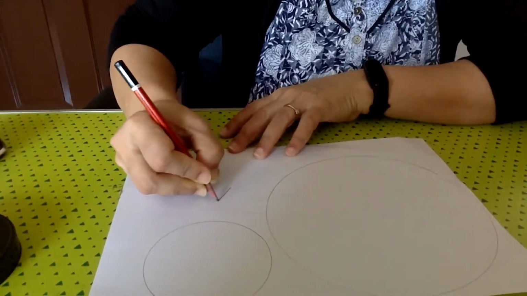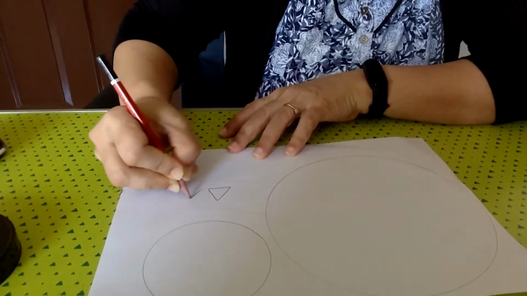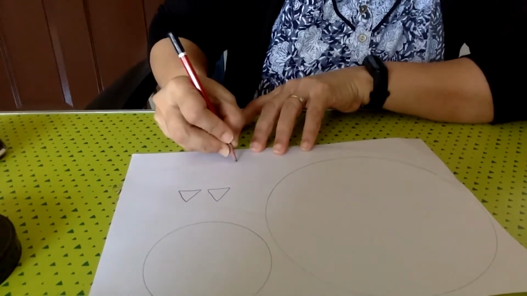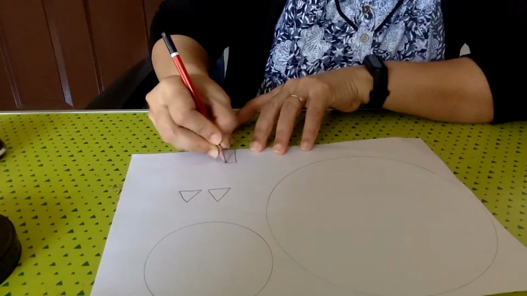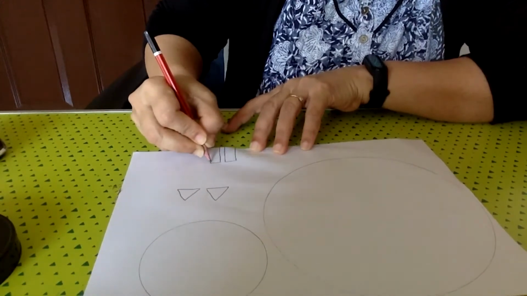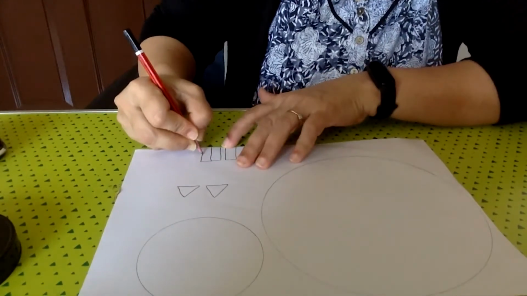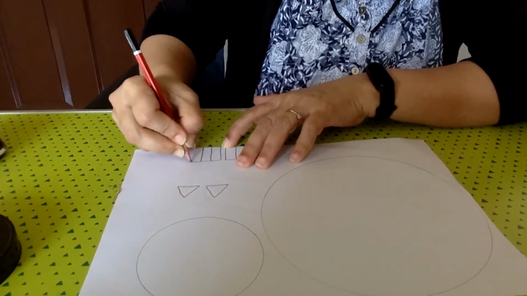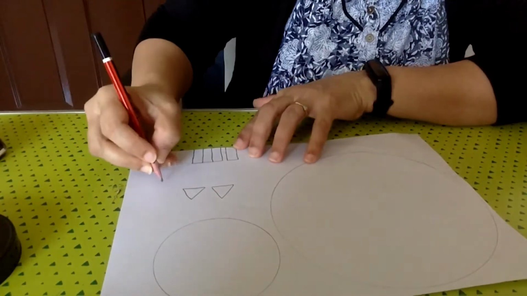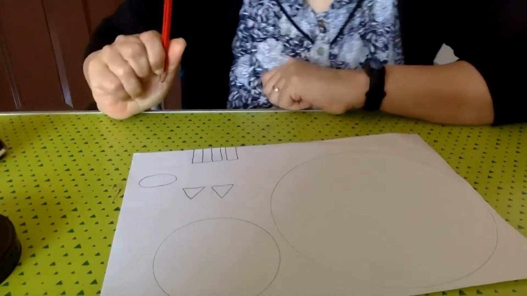Let's draw 2 triangles for the ears, and 4 rectangles. 1, 2, 3, 4. 4 rectangles for the legs and 1 oval for the nose.